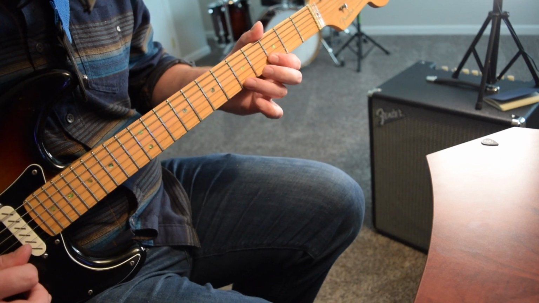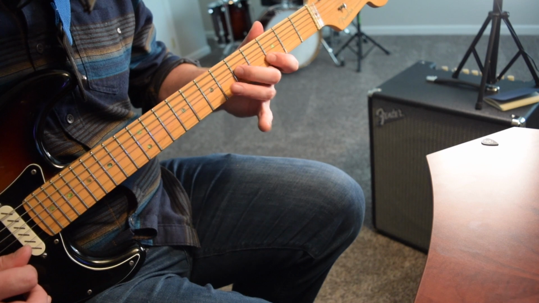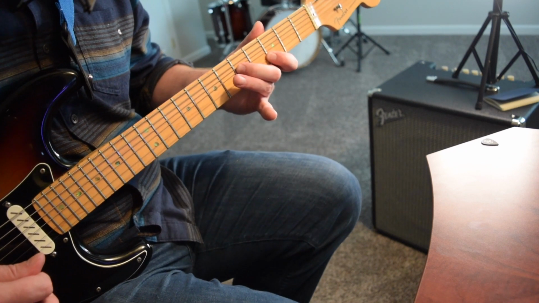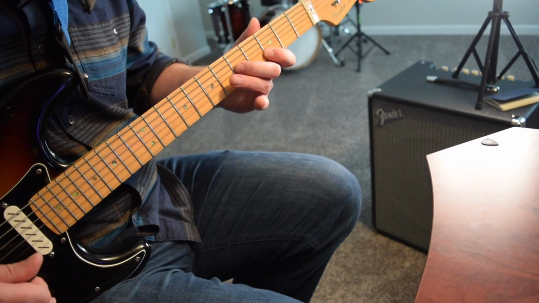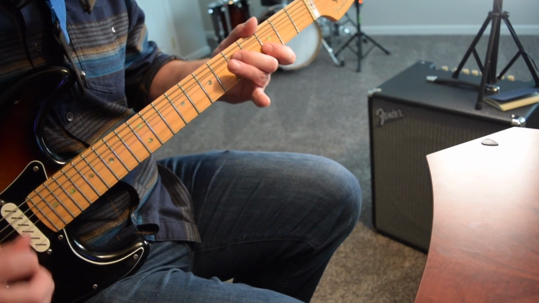You've got both of these fingers now that are just sitting here, and they're already being thrown into action while this bend is finishing up, and you can just get all of that.